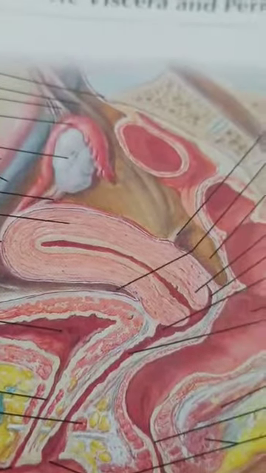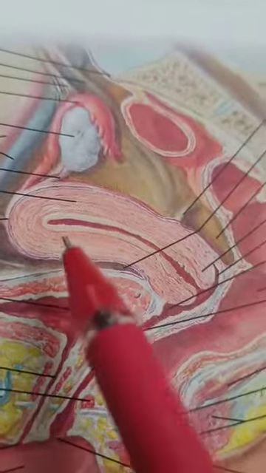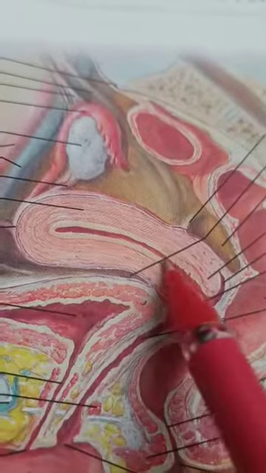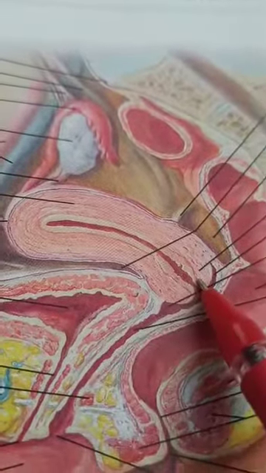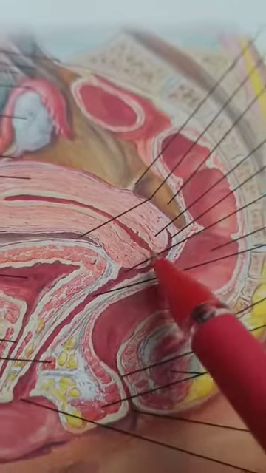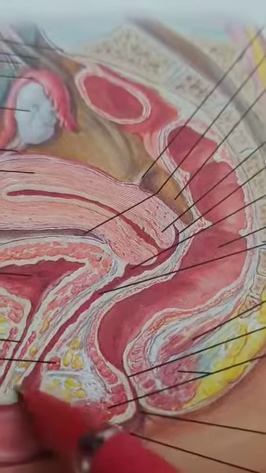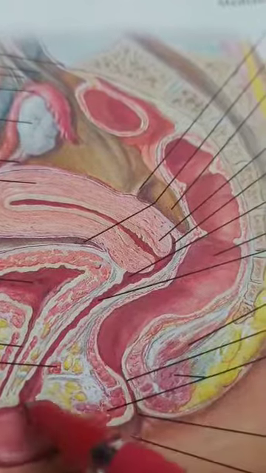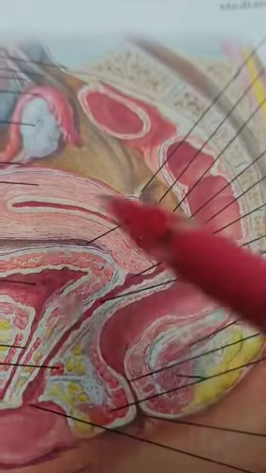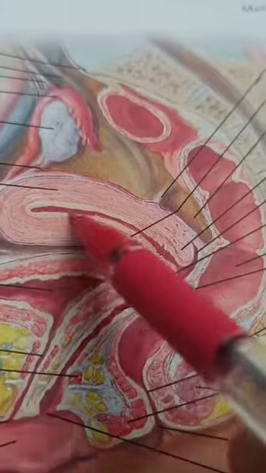Normally the long axis of the uterus forms an angle of 90 degree with the long axis of the vagina. So this is the vagina, and this is the long axis of the vagina, and here comes the long axis of the uterus.